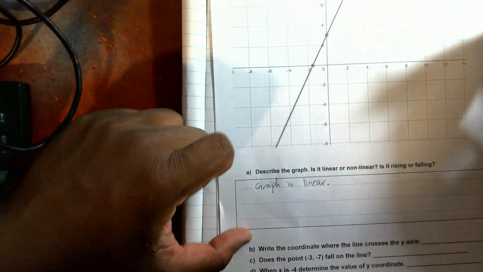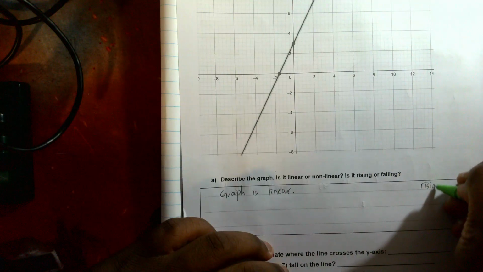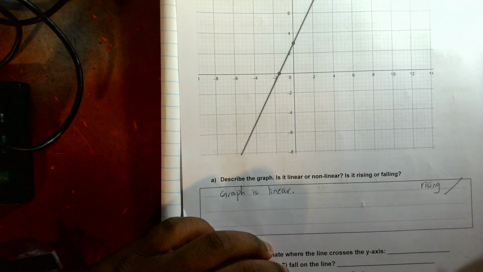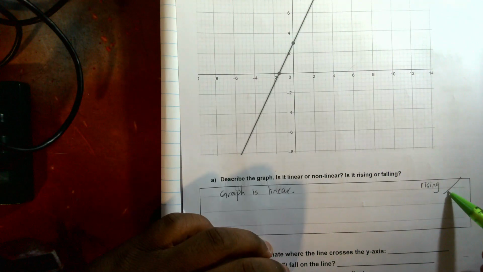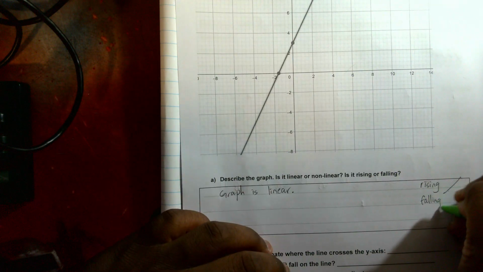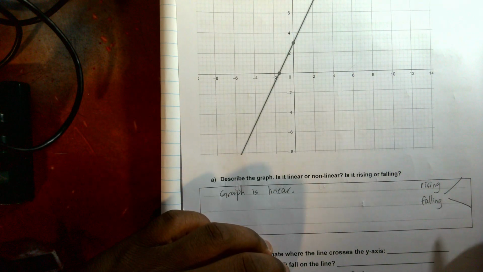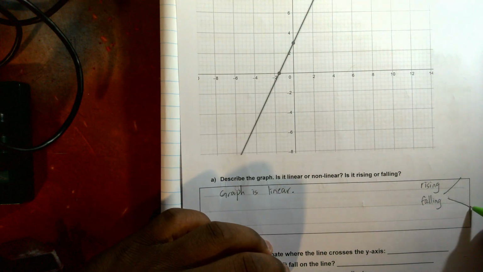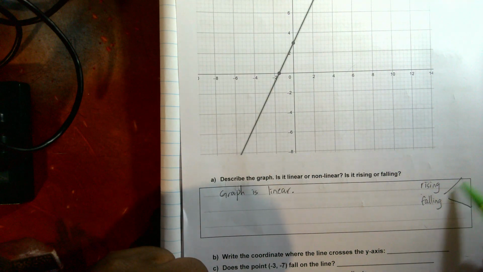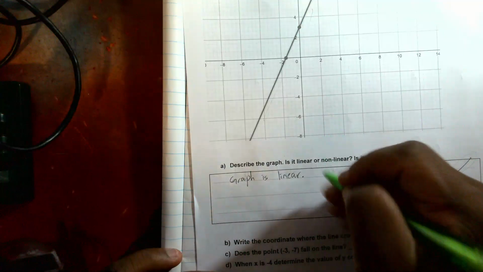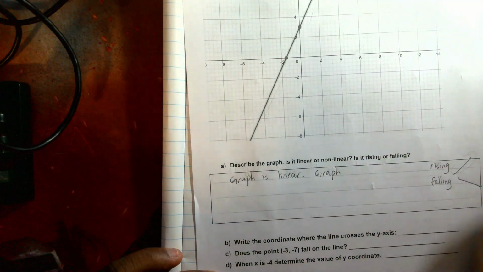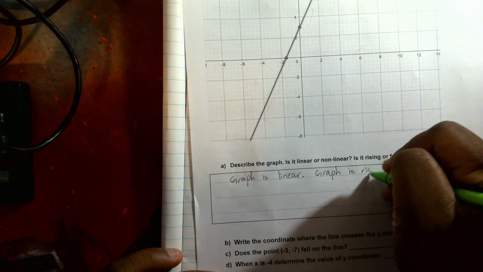If it's rising, this is important. If our graph is rising, we're going to go that way, bottom left towards the top right. If it's falling, we're going the opposite way, top left to bottom right. So clearly our graph looks like that. So this graph is rising. So graph is linear, graph is rising.